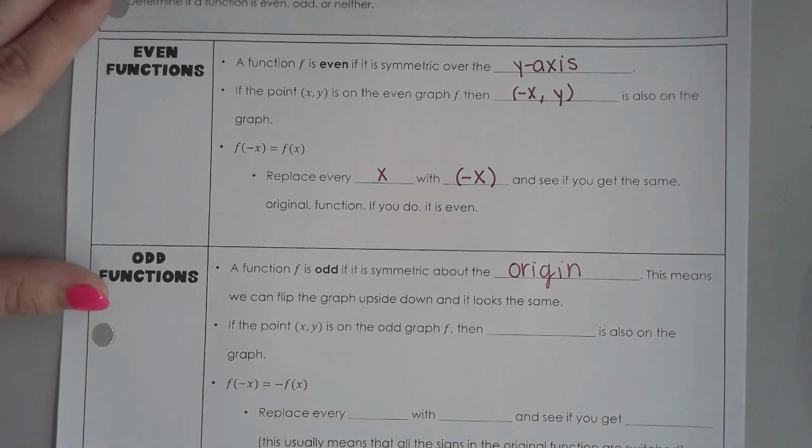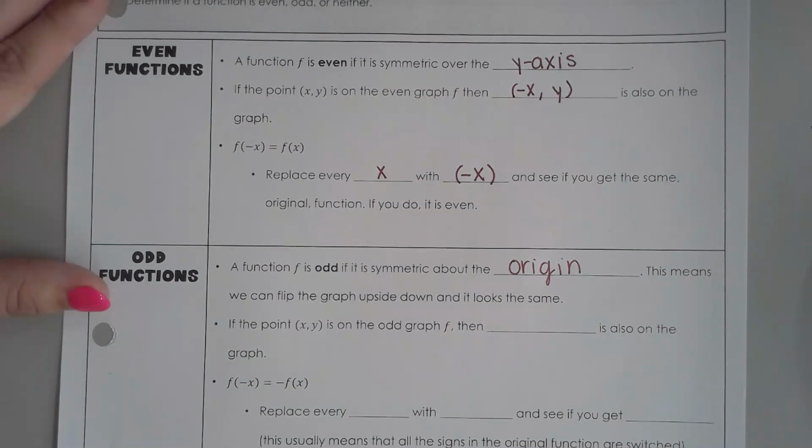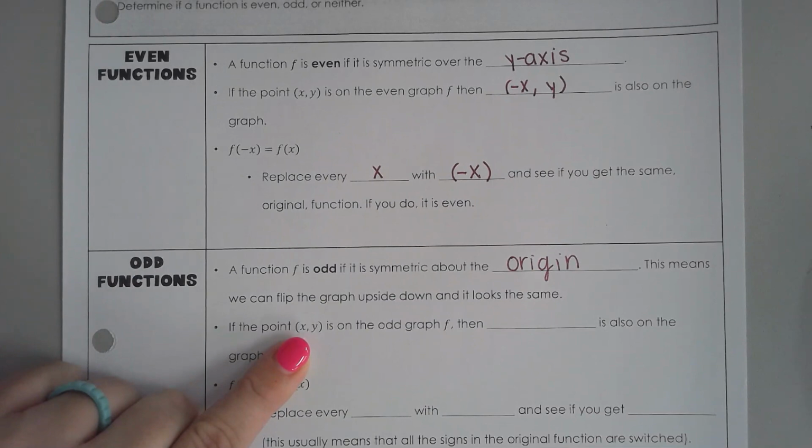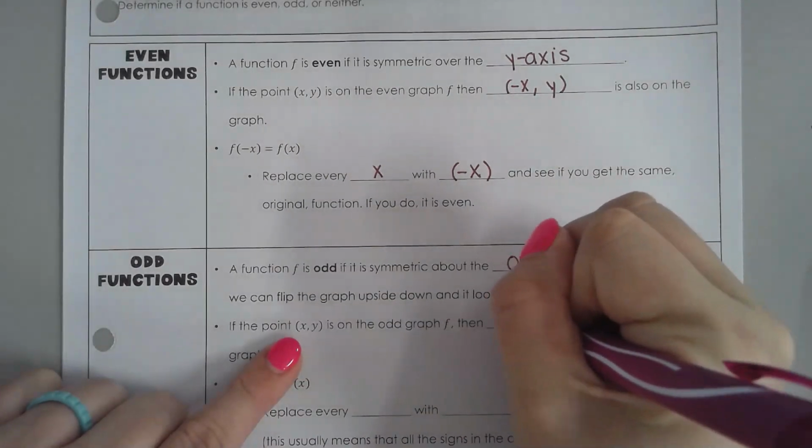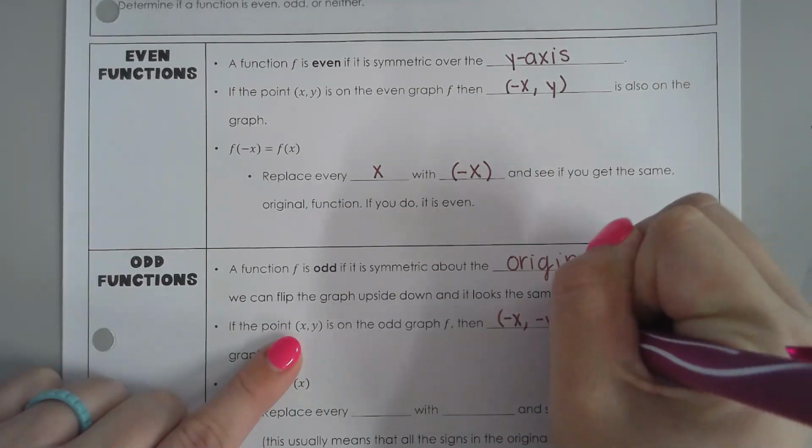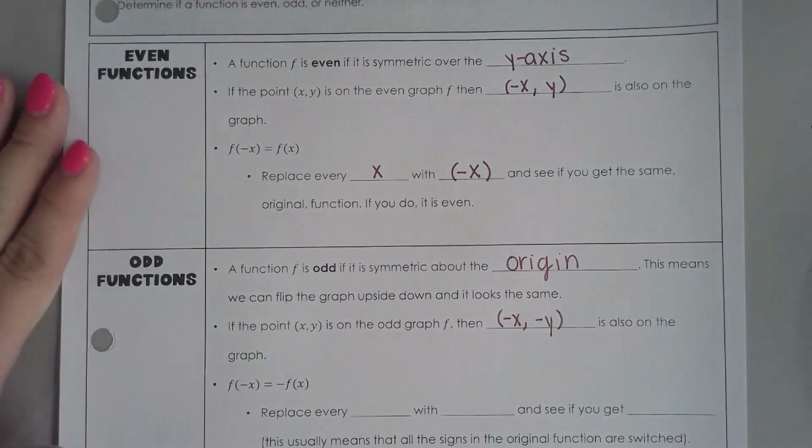It's odd if the point (x, y) is on an odd graph, then (-x, -y) is also on the graph.